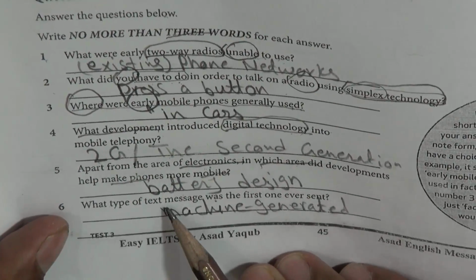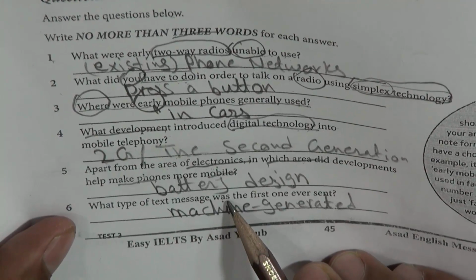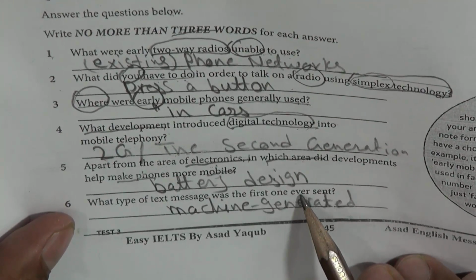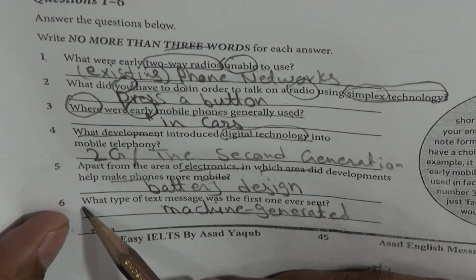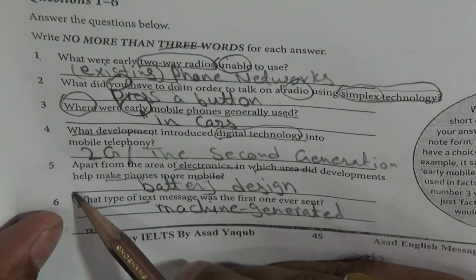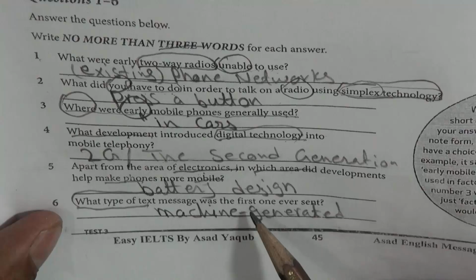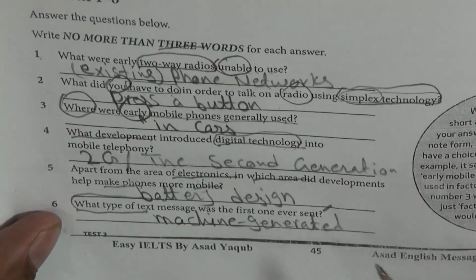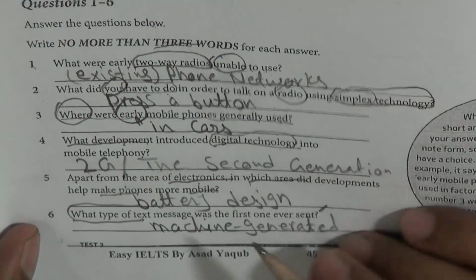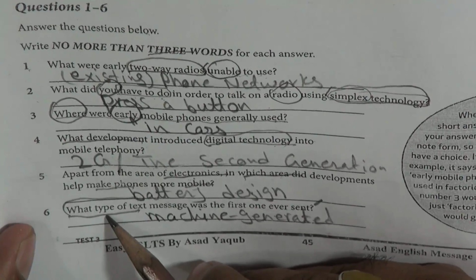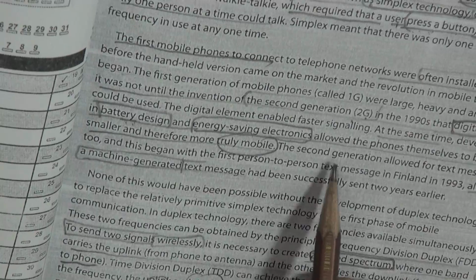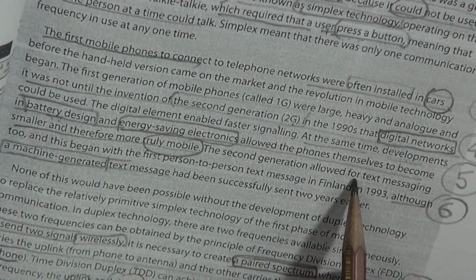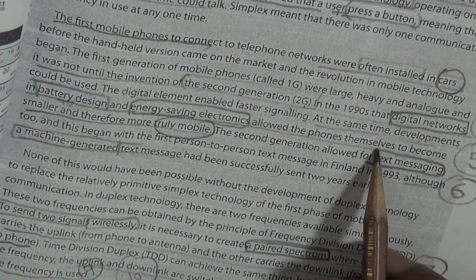Next question, what type of text message was the first one ever sent? The first text message which was ever sent, what type was that? We need to find the type. Now let's go ahead. The second generation allowed for text messaging. See that? It's so simple.